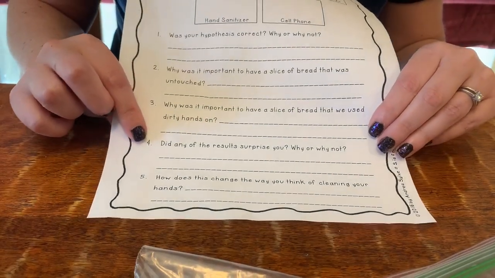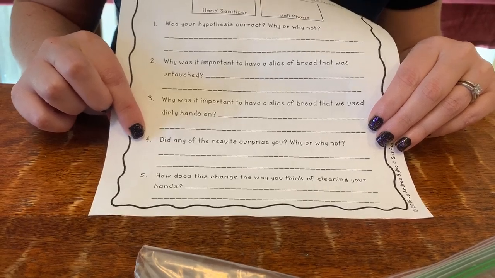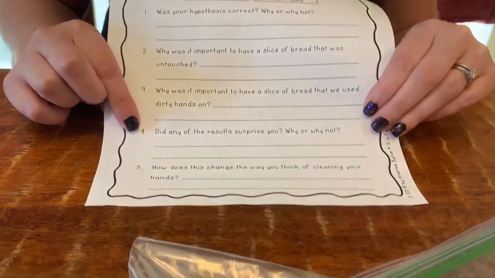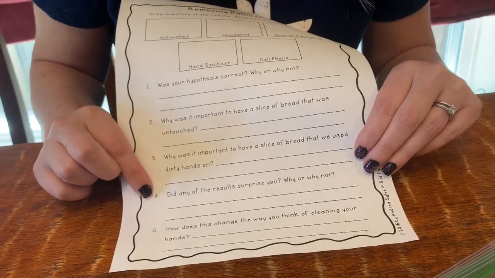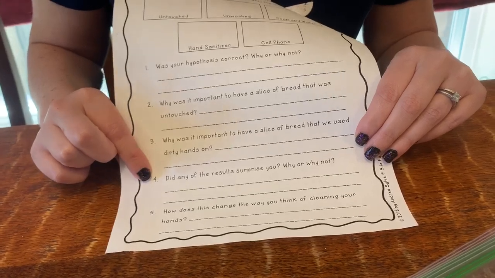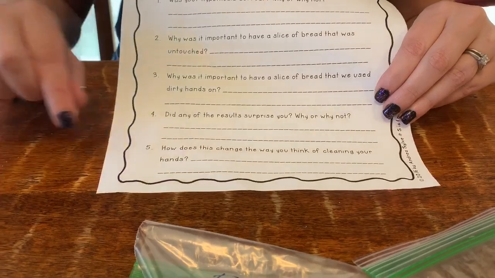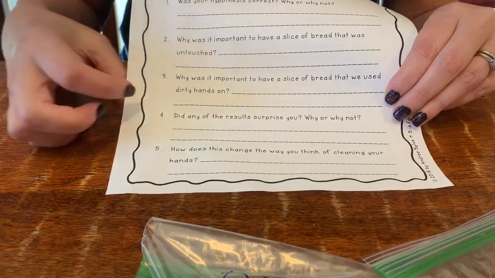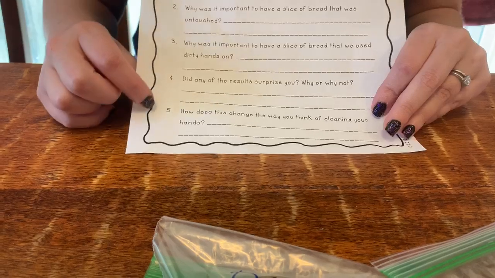Number 4, did any of the results surprise you? Why or why not? Go ahead and pause the program to answer that question. So my answer would be yes. I would have expected the untouched bread to be unmolded, not molded. So I was a little surprised by how molded the untouched bread was. And maybe your results are different. I would love to see your moldy bread.